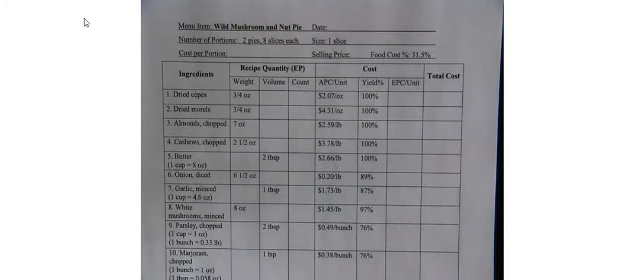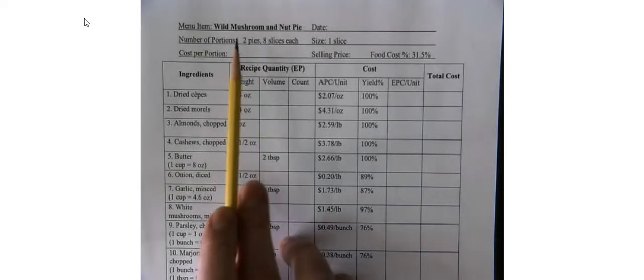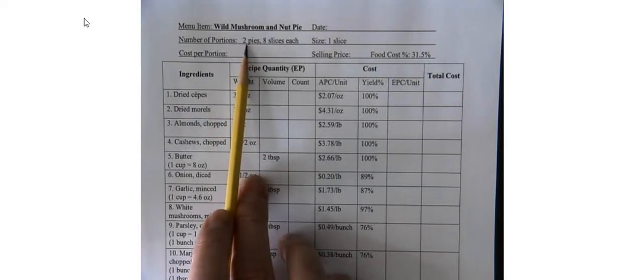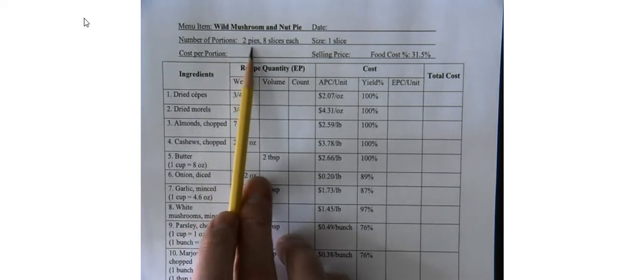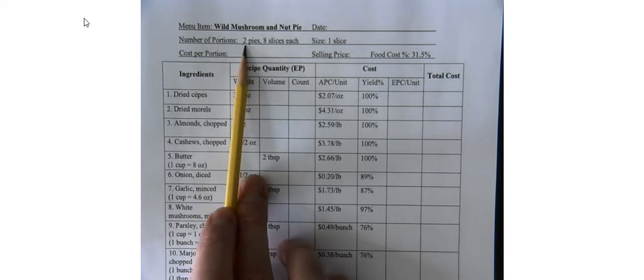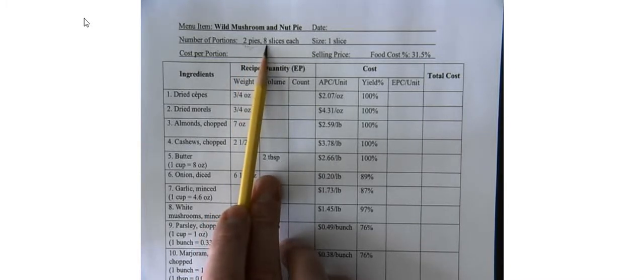It's a wild mushroom and nut pie. All right, so we see we have the number of portions, right? There are several ways we could calculate a cost per portion depending on how we were selling this. But for the purpose of this, this recipe makes 2 pies, 8 slices each, so it makes a total of 16 slices.